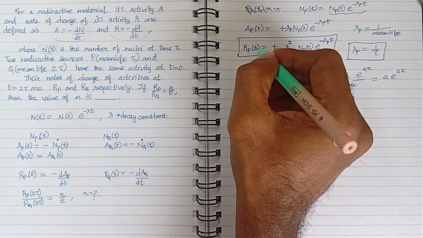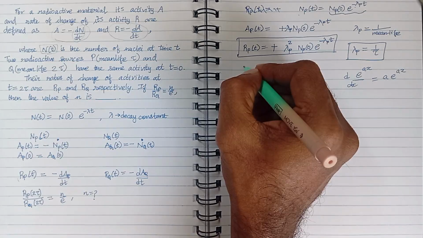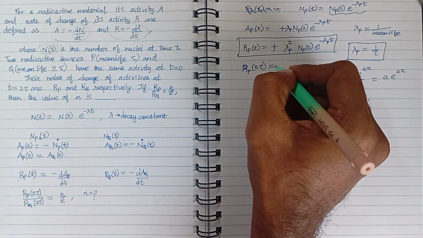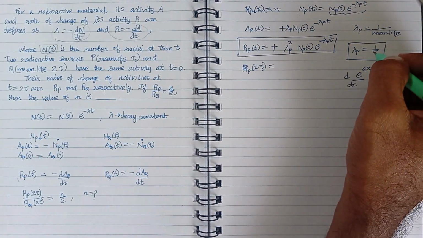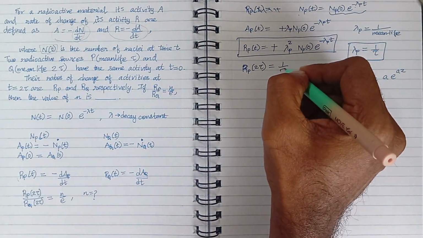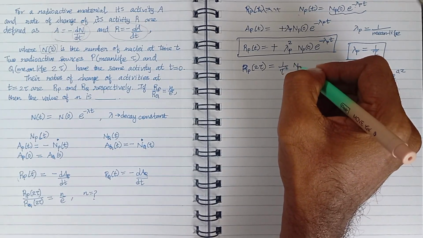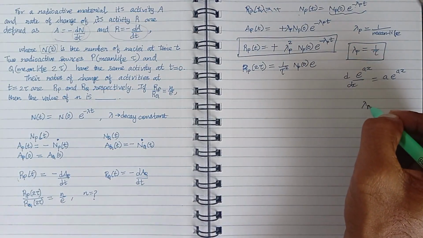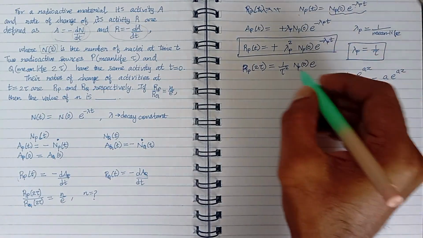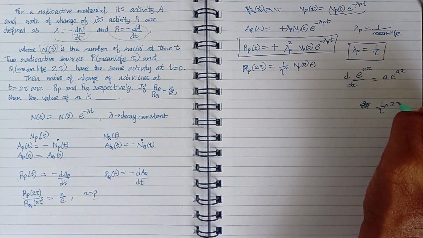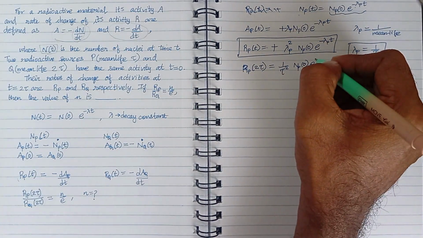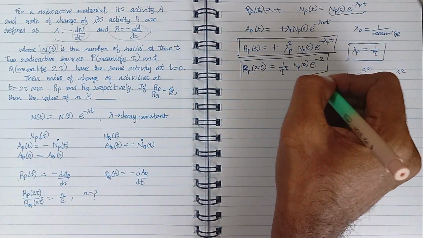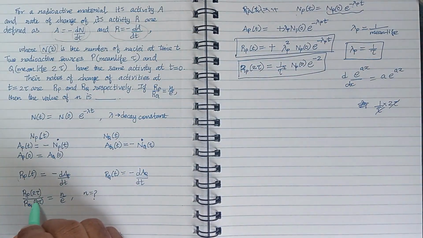This is Rp of t, that is the rate of change of activity for source p at a given time t. Now here we can substitute t equal to 2 tau, that is Rp of 2 tau equal to lambda p squared. What is lambda p? 1 by tau, right? So 1 by tau square Np of 0 e power minus lambda p into t. So lambda p is 1 by tau, and time we are substituting 2 tau, right? So 2 tau. So that means tau gets cancelled. In the exponent we have minus 2.